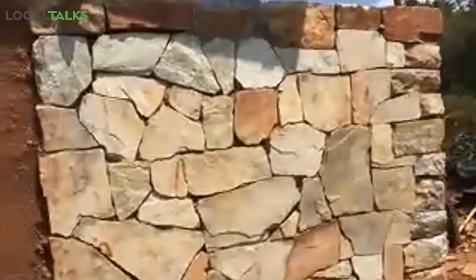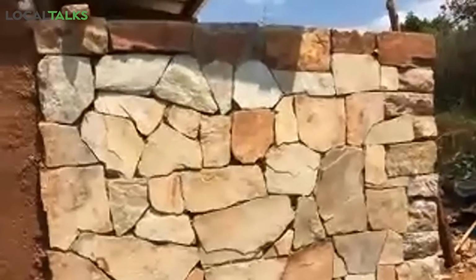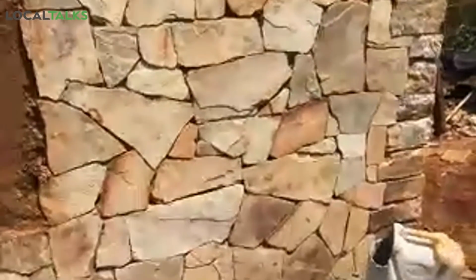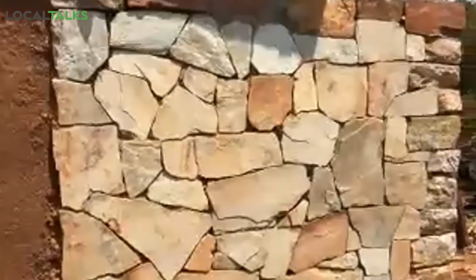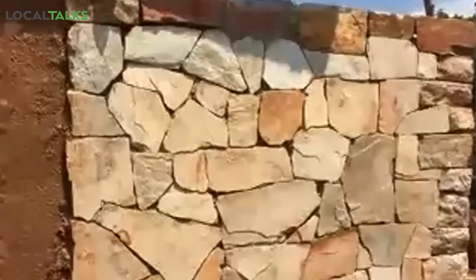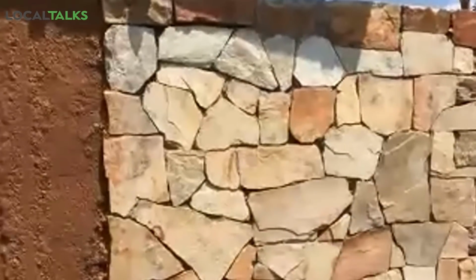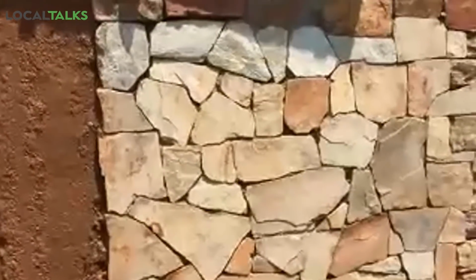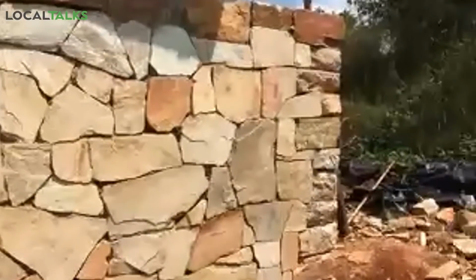We don't like these very wide joints that are smeared with mortar, and very often even painted, making a statement out of it. I actually feel we should show the skills that are there, or develop the skills that are there and really do some crafted walls.